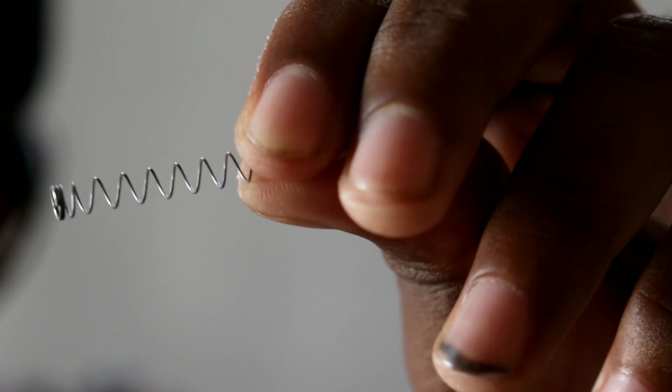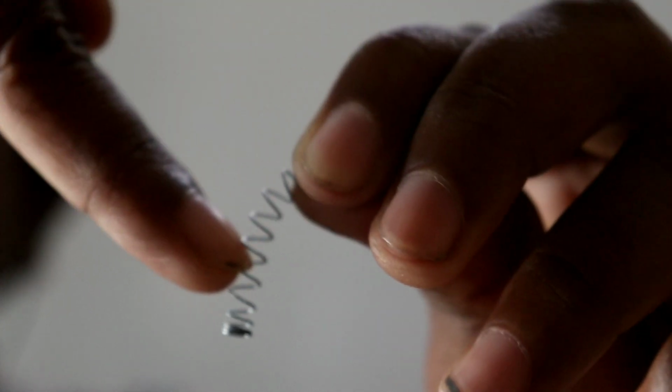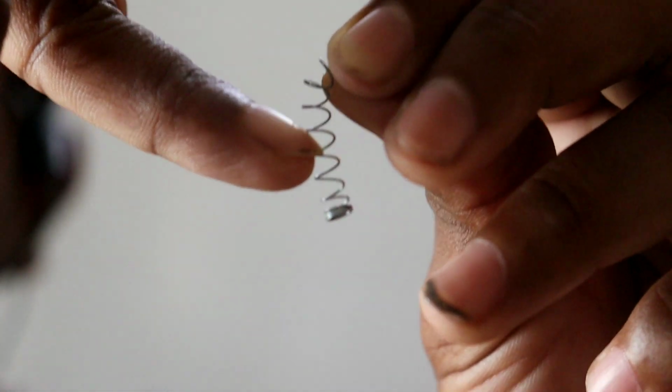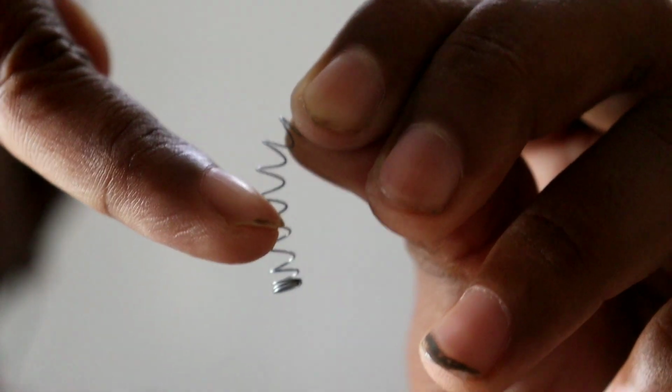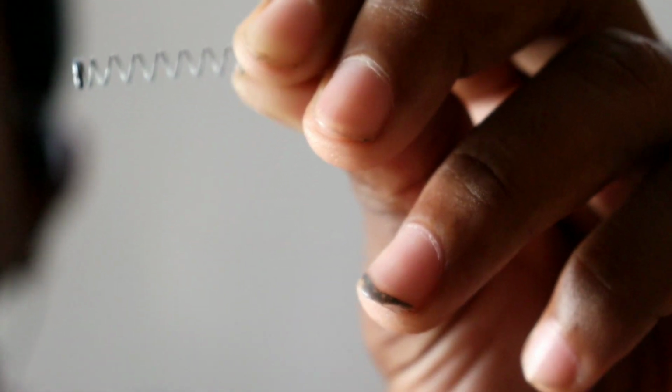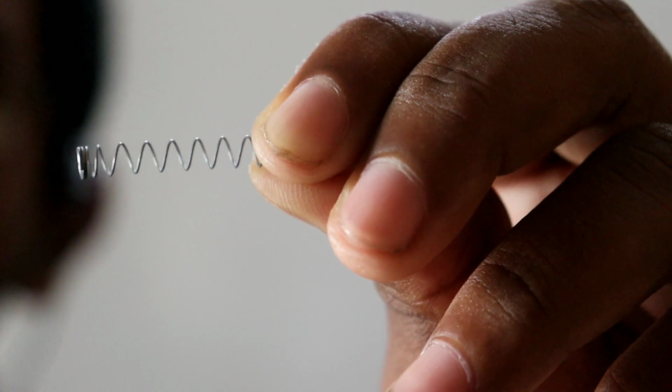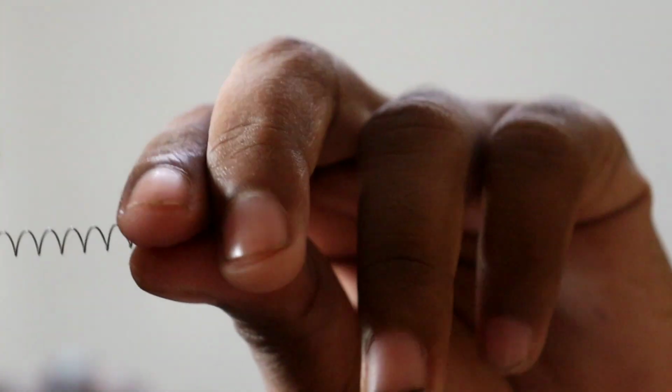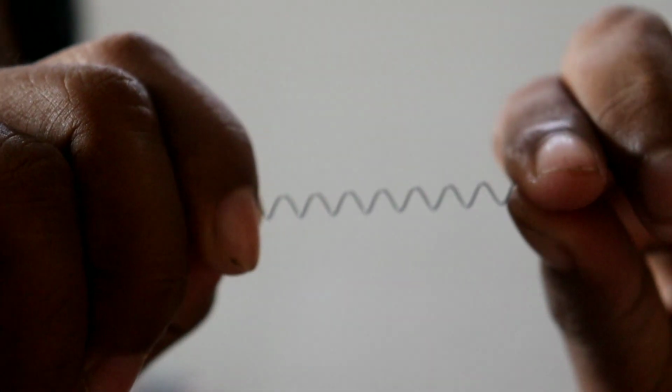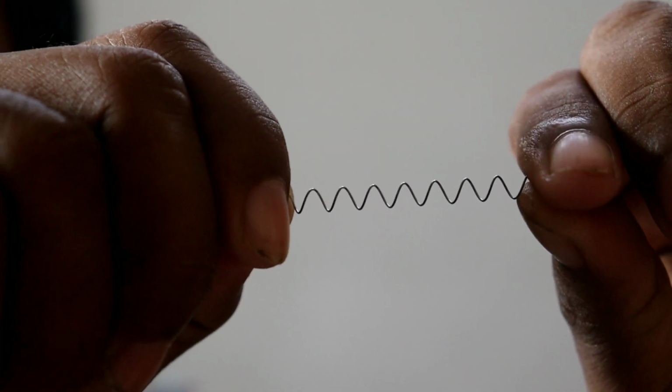Why I am talking about the deforming force so much is that it has a vital role in elasticity. You will come to know what that role is. See here, I am changing the shape of the spring. But once the deforming force has been removed, see, it is coming back to its original position. It is regaining its original position. You can see one more example. As I am pulling the spring, it is getting elongated. And after the removal of my deforming force, it is coming back to its original position.